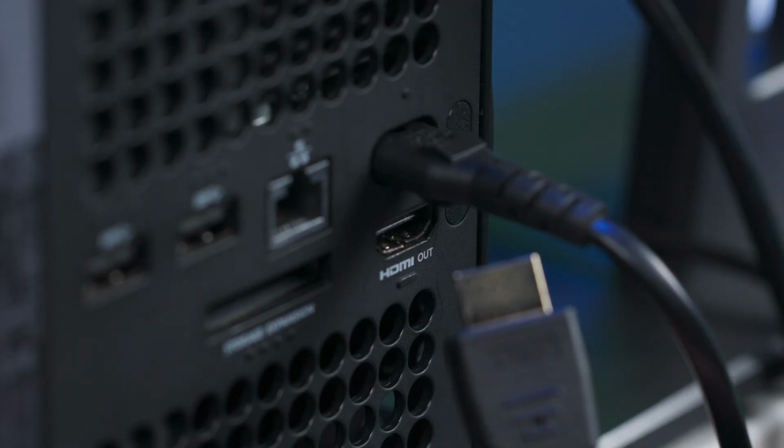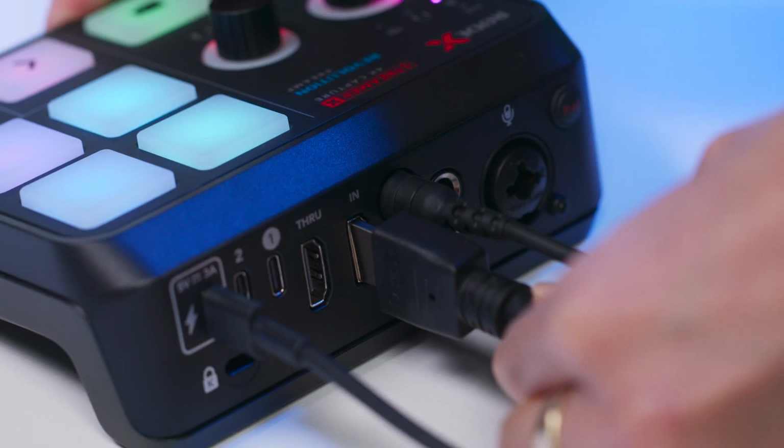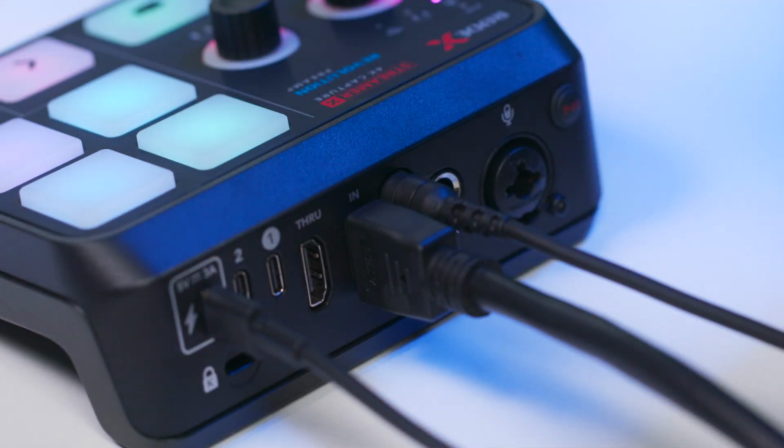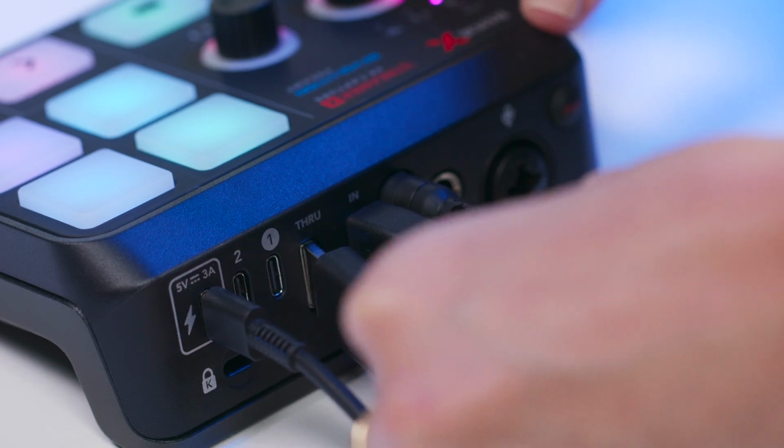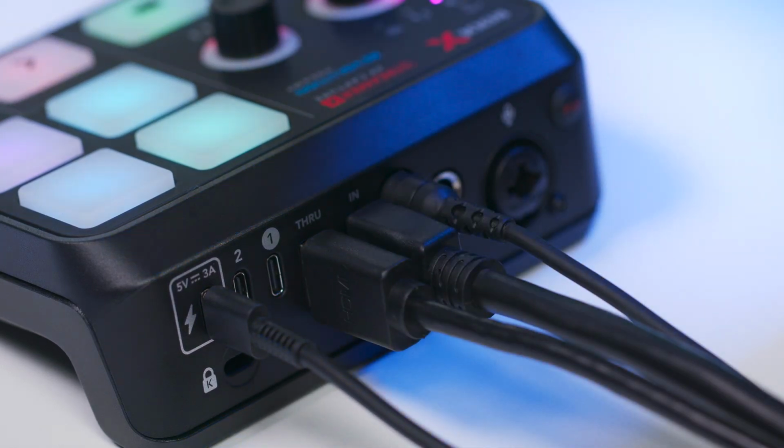First of all, we're going to connect our console to the Streamer X in order to capture the video stream. This is very easy. Just connect the HDMI output of your console to the HDMI input of the Streamer X. You're going to need to see your game, and that's where the HDMI through port comes in. You can connect this to your gaming monitor, and this will deliver latency-free video from your console back to your monitor. It supports up to 4K 60Hz and 1440p 144Hz gameplay, so you don't need to compromise on resolution or frame rate unlike some other systems.